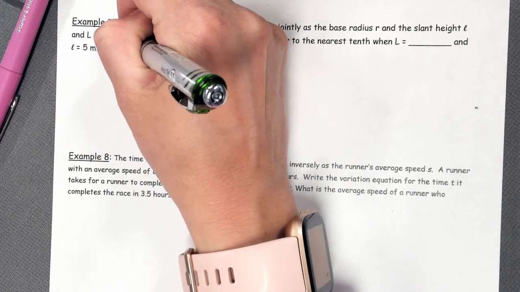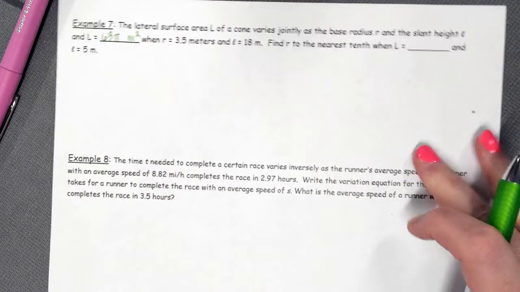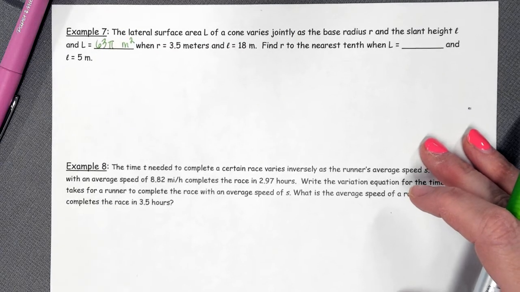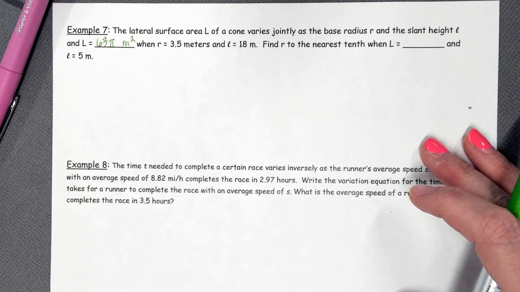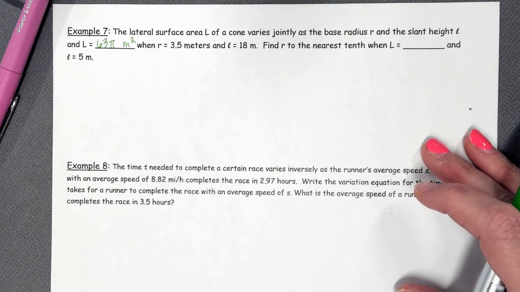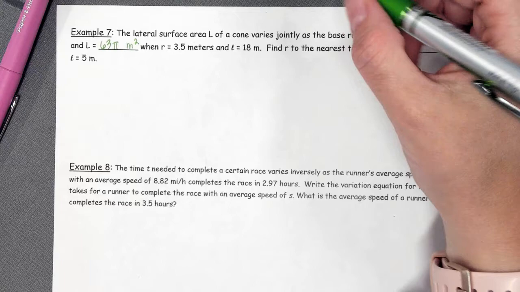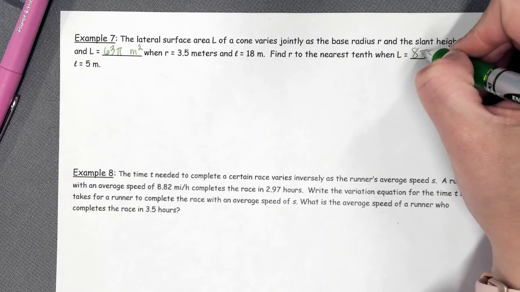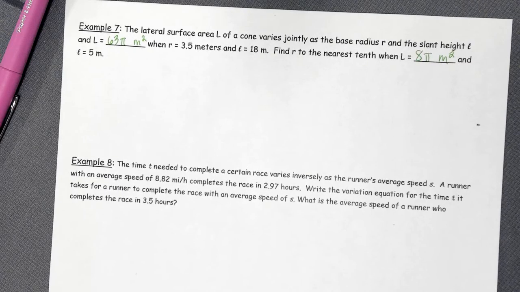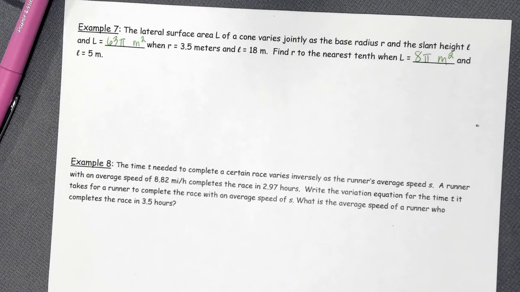And the units are meters squared. So area is always going to have a unit that's squared. Okay, when r is 3.5 meters and the slant height is 18 meters. Find r to the nearest tenth when the lateral area is 8 pi meters squared, and the slant height is 5 meters.